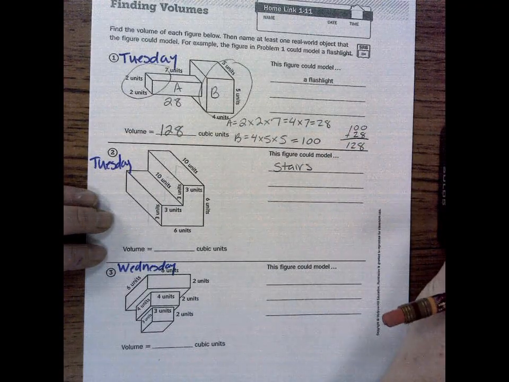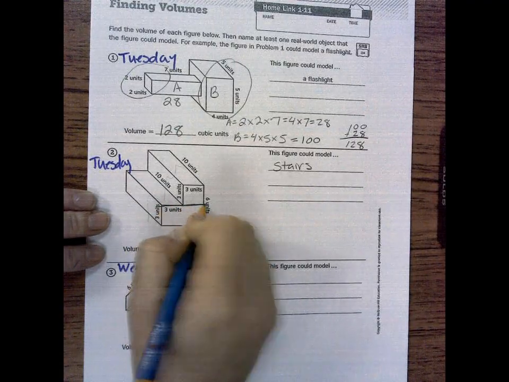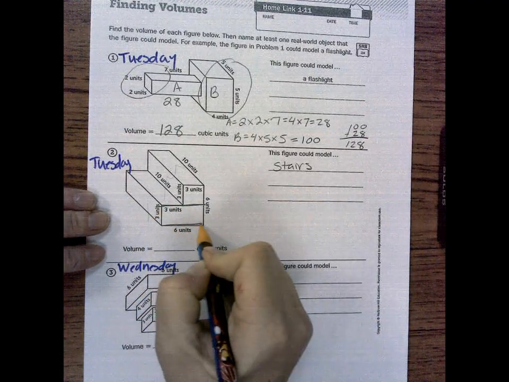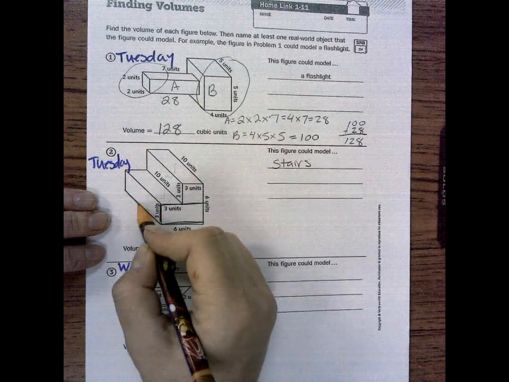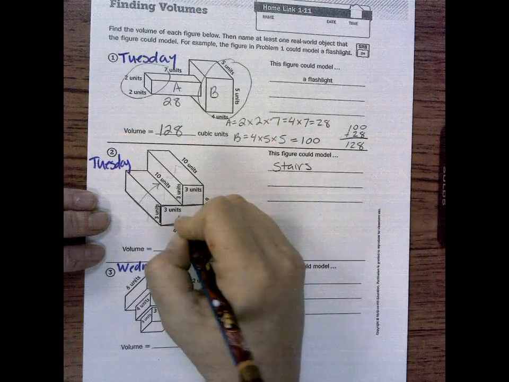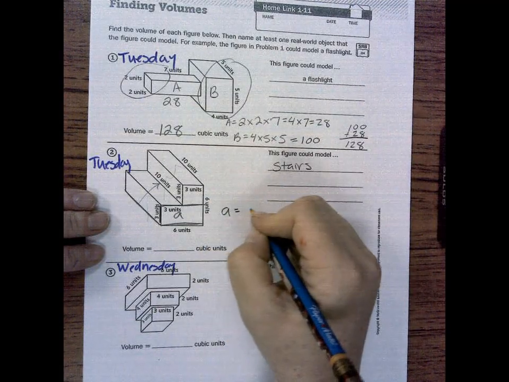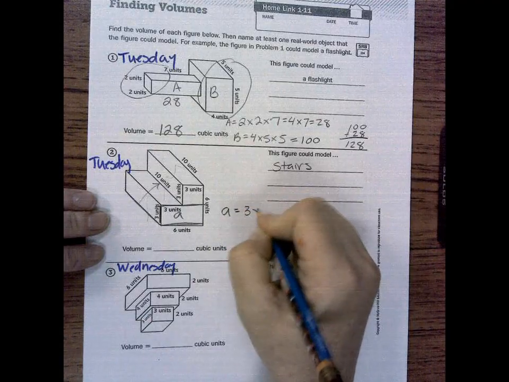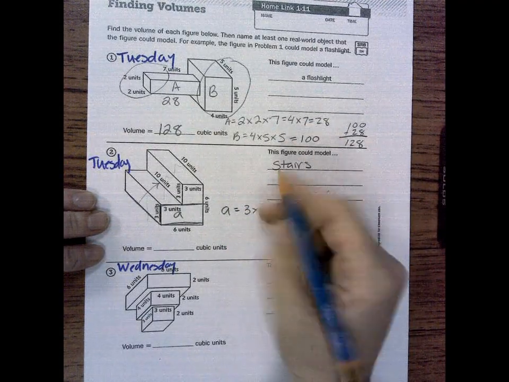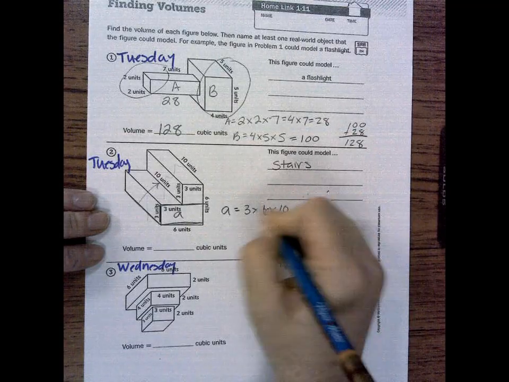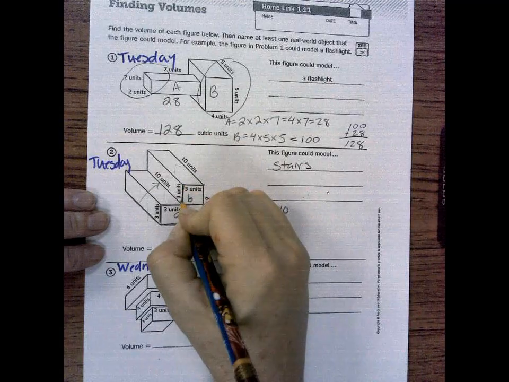Same thing here. We're going to break this into 2 units. There's a couple ways to do that. I'm going to break it this way. So now I have 6 by 3, and then all the way back here, well, opposite sides are congruent, so it's 10. So this is figure A. And your figure A could be different than my figure A, but it's 3 by 6 by 10. And B is 3 by 3 by 10.